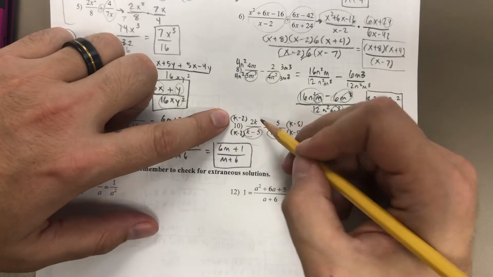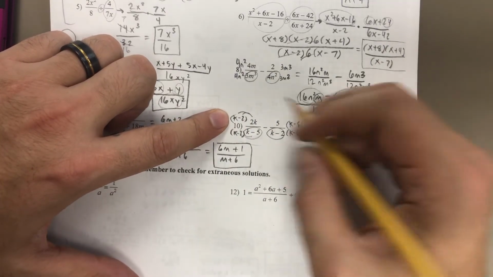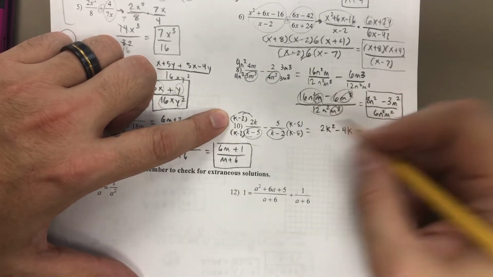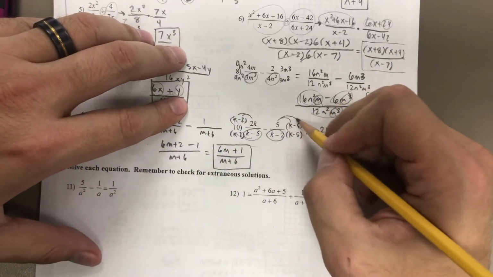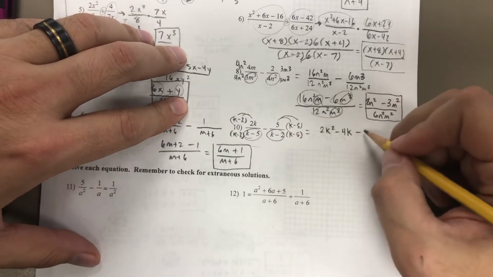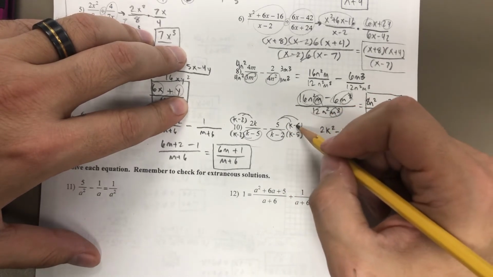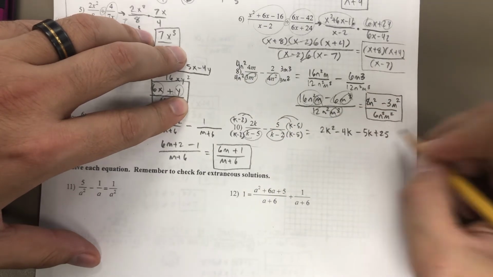So 2k, I'm going to distribute that in here. I get 2k times k, which is 2k squared. 2k times negative 2, which is negative 4k. Minus, and then I have to change the signs on all this stuff when I get to it. So let's see what we get. Distributing the 5 in there, 5k. So if I'm minusing it, it turns into negative 5k. 5 times negative 5 is negative 25, and then applying this negative gets me a plus 25.